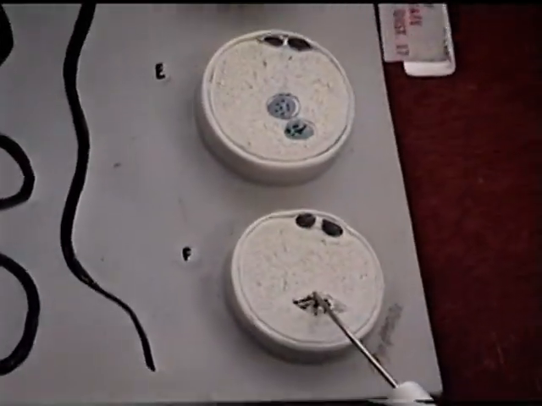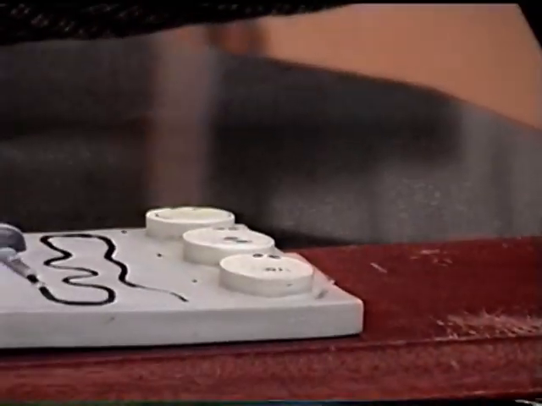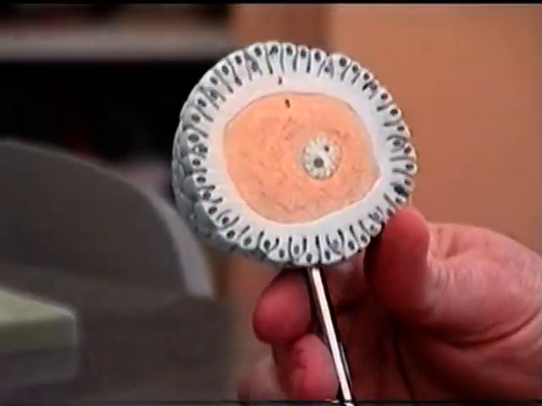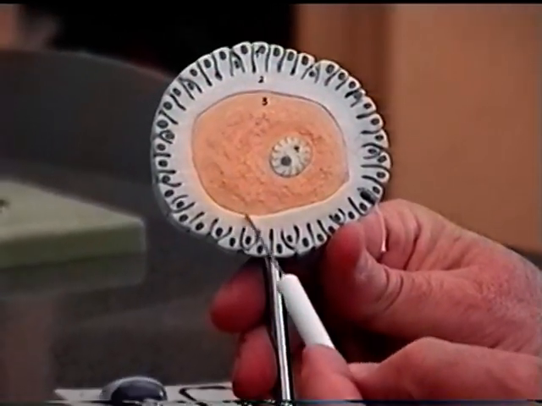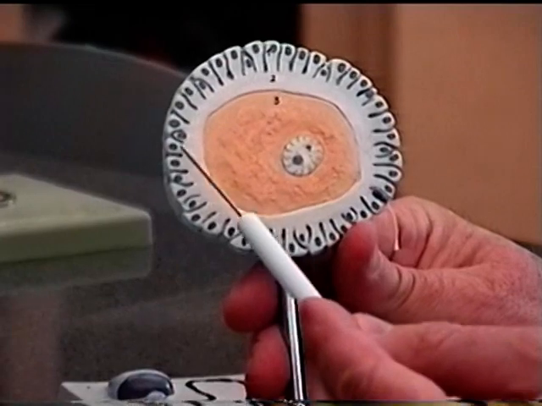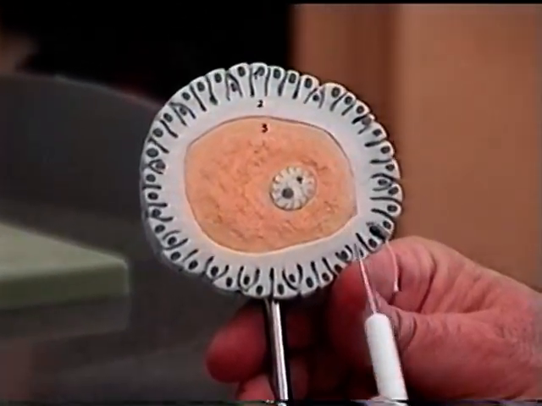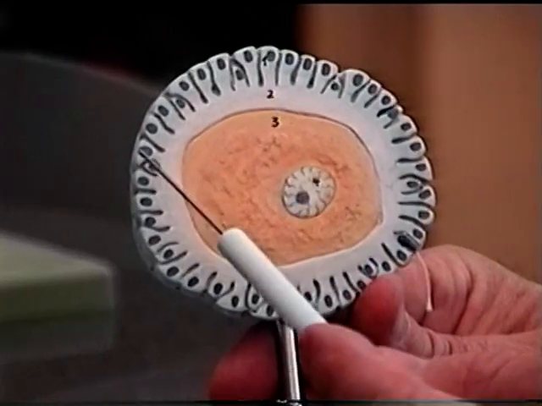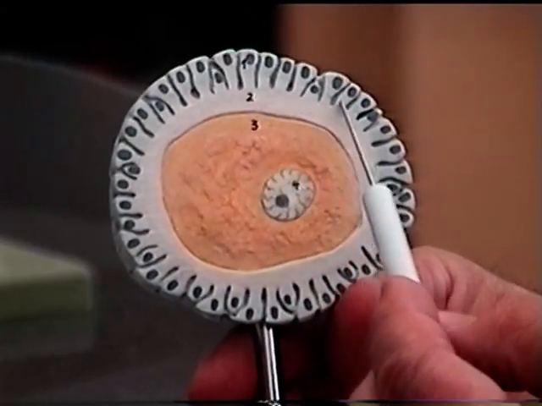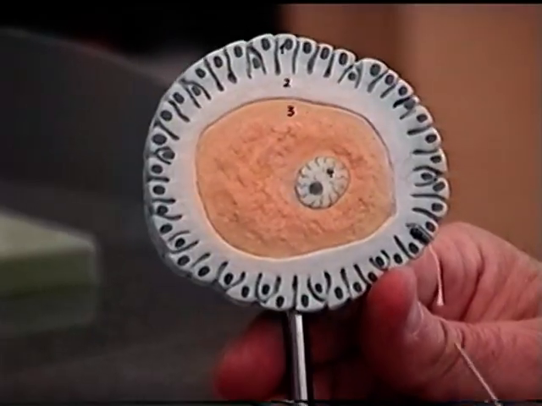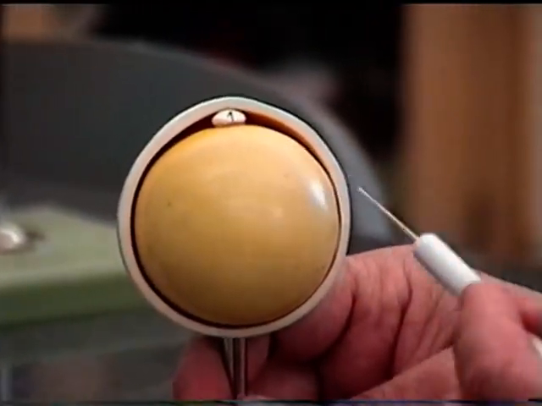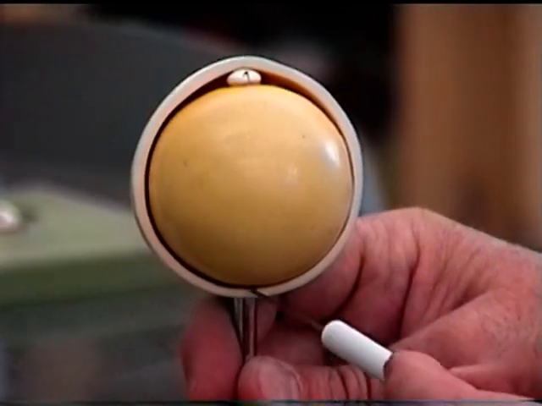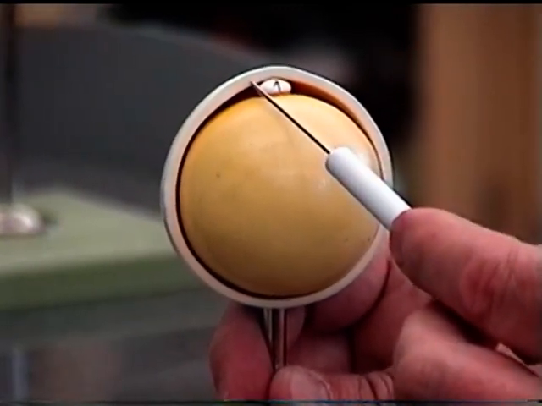So let's look at that same thing on a little bigger model. What we have here is this secondary oocyte. We have a gelatinous mass, the white stuff, surrounding the secondary oocyte, the zona pellucida. Then we have the aggregate of cells that is ovulated with it, called the corona radiata. So when this is ovulated, we end up with the secondary oocyte with a single nucleus, with a single polar body. And this represents that gelatinous mass that would surround it, the zona pellucida.